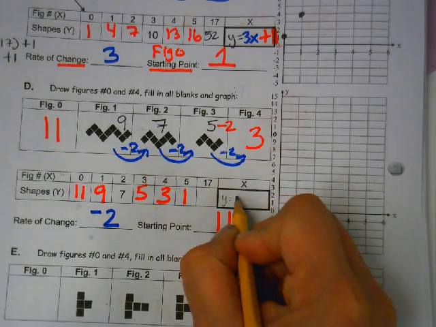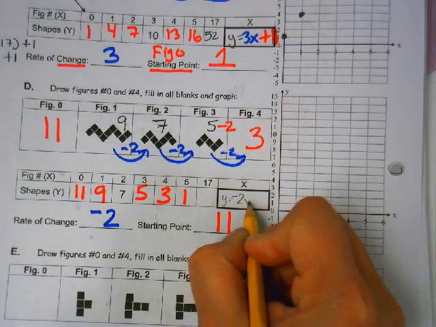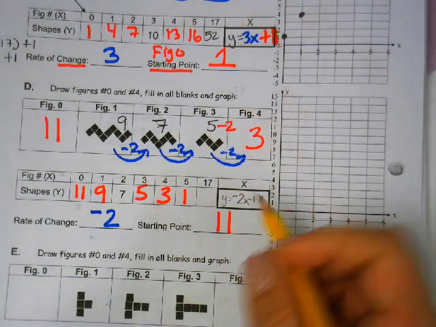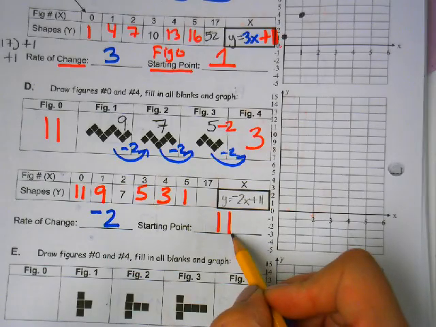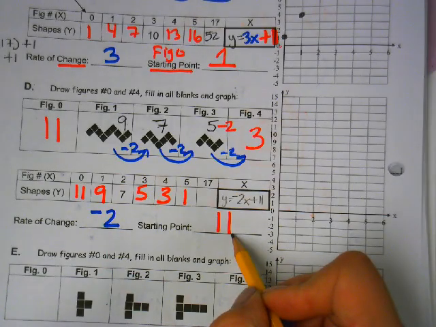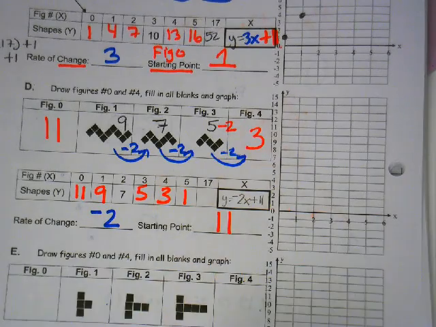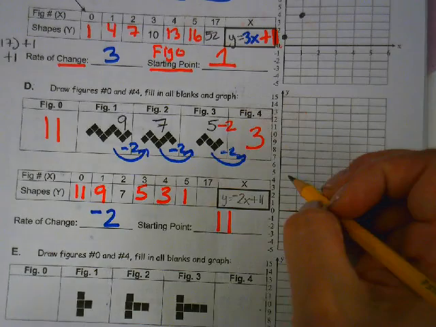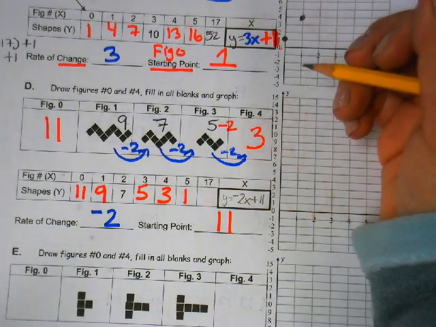Y equals -2x plus 11. This is a positive number, right? So don't change it into a negative or a subtraction. This is just plain old 11, so we say plus 11. All right, so let's graph it. It's my favorite graph.